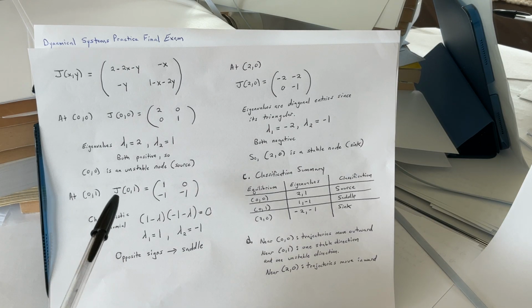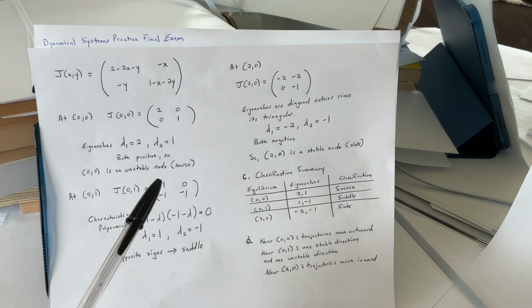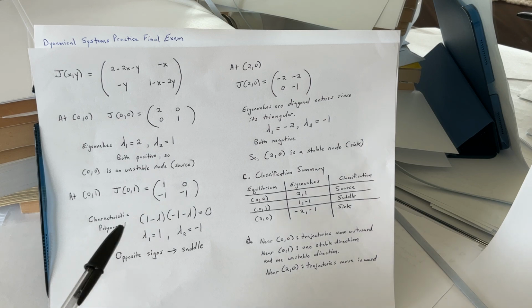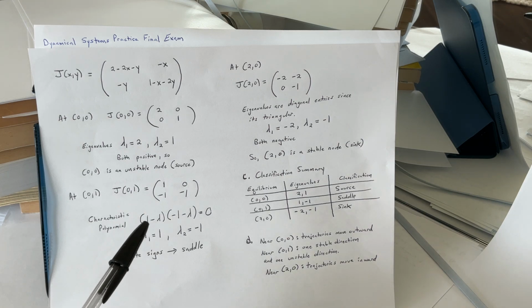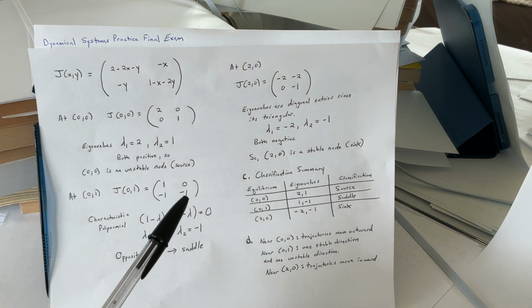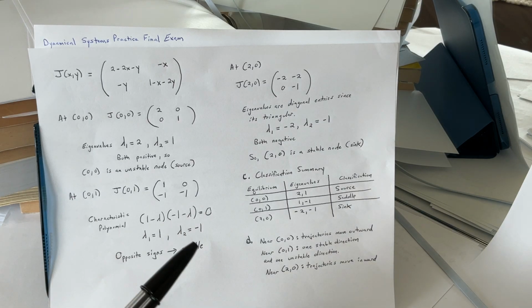Moving to (0, 1). Evaluating the Jacobian there, we get 1, -1, 0, -1. Our characteristic polynomial is (1 minus lambda) times (-1 minus lambda). Set that equal to 0, and when we solve, we get lambda 1 is 1 and lambda 2 is -1.